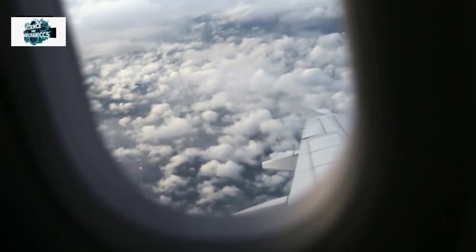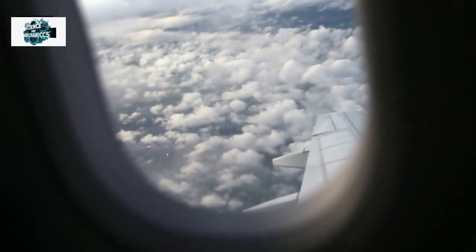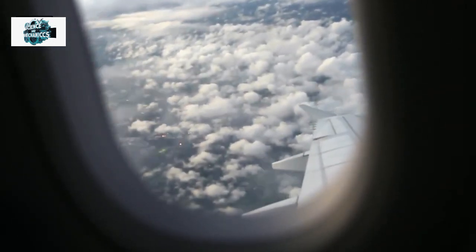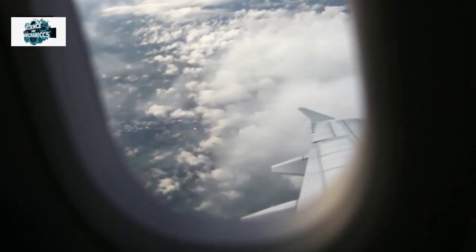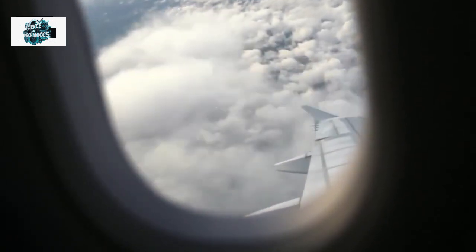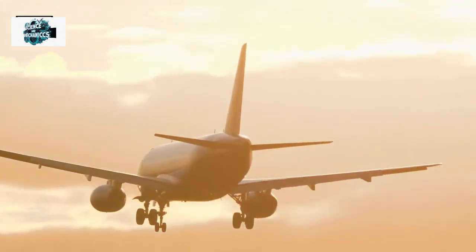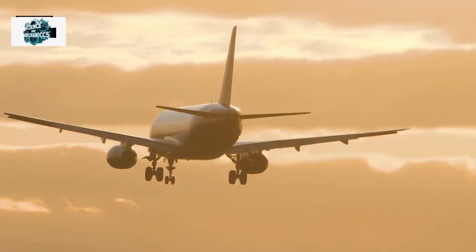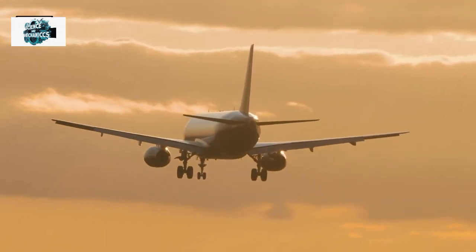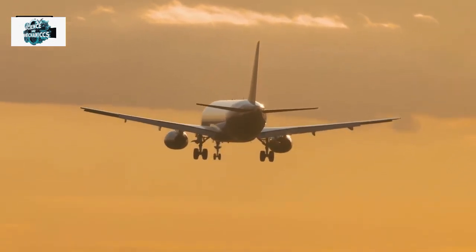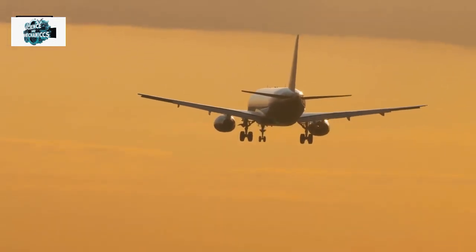The role of engines in flight. Modern airplanes are powered by jet engines, which provide the necessary thrust to propel the aircraft forward. These engines work by sucking in air from the atmosphere, compressing it, and then igniting it with fuel to create a powerful thrust. The thrust generated by the engines must be greater than the drag acting on the aircraft to keep it moving forward.